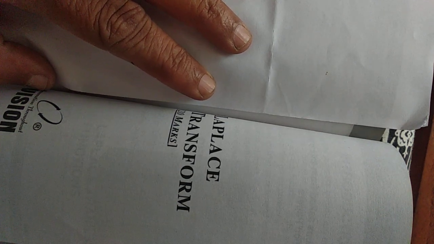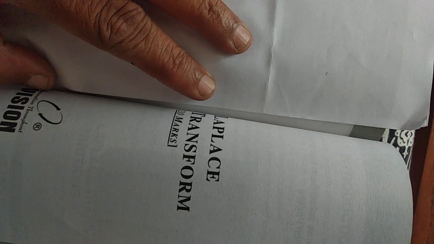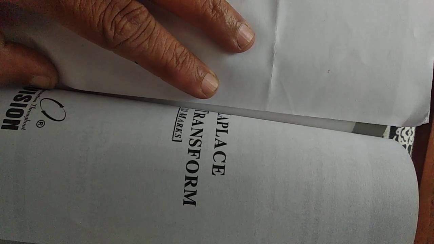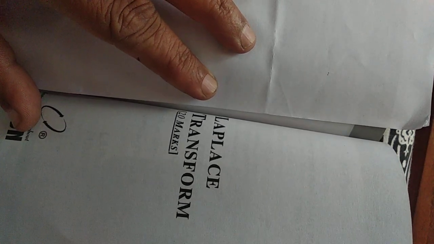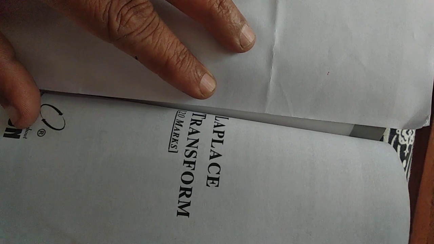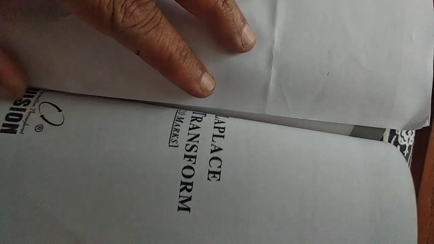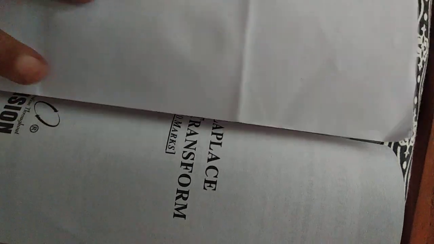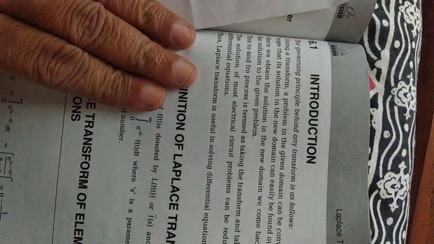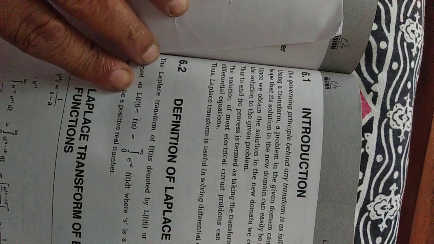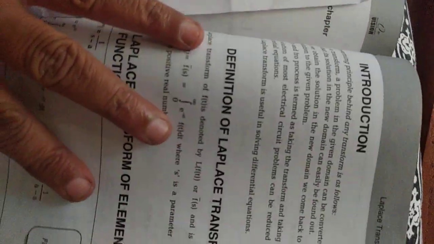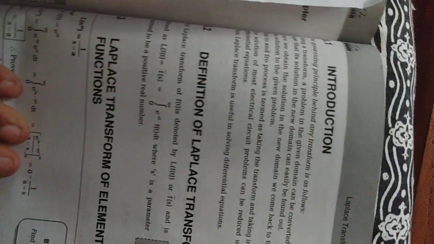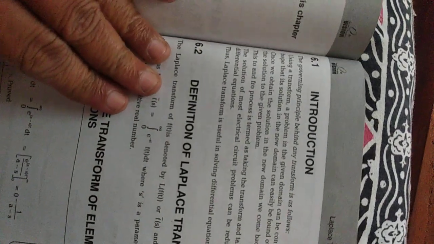We start with the topic from section 2, that is Laplace transform. The brief introduction is given. The governing principle behind any transformation is as follows.